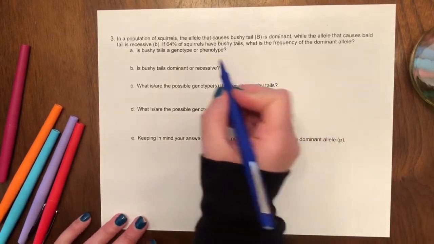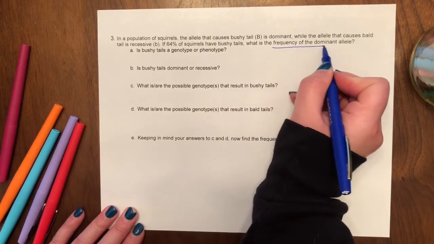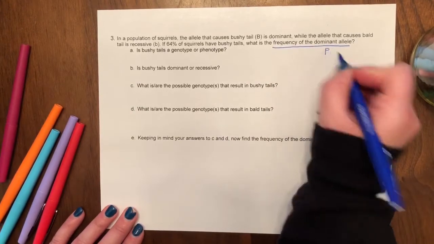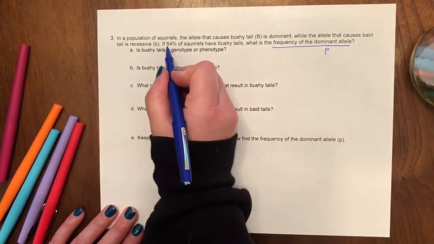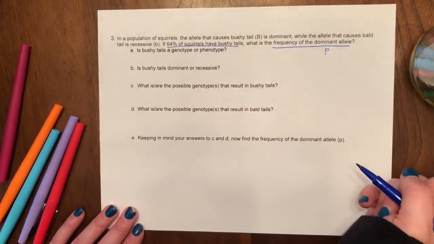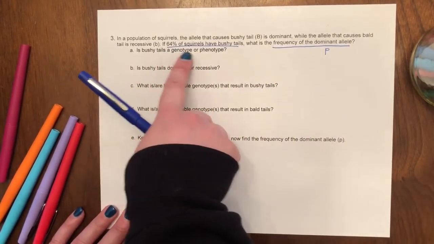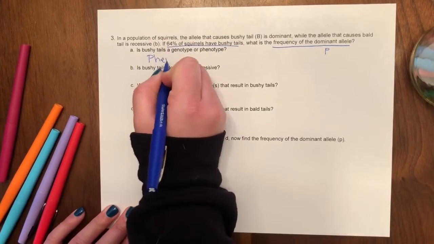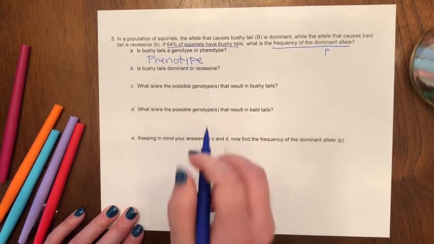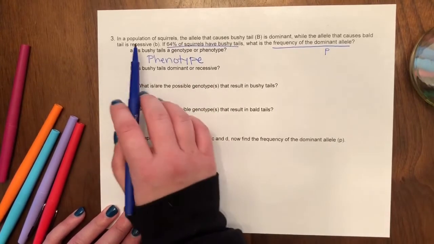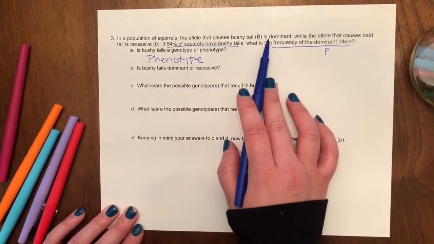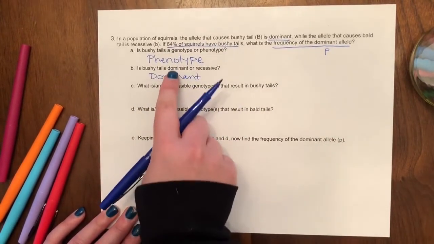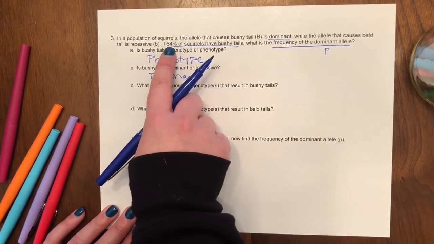So first, the question wants us to solve for frequency of the dominant allele. Okay, so that frequency of the dominant allele, it wants us to find P. And in the problem, we have been given 64% of squirrels have bushy tails. Okay, well, is bushy tails a genotype or a phenotype? Well, bushy tails, that's how the squirrels look, right? So that's going to be a phenotype. Is it dominant or recessive? Well, it tells us in the problem that bushy tails is dominant. So, dominant. So in other words, the dominant phenotype is 0.64.